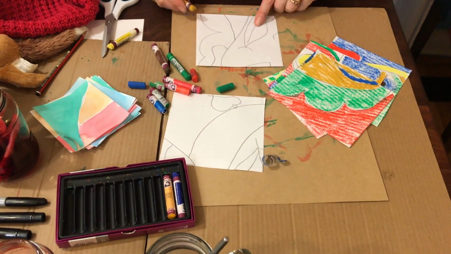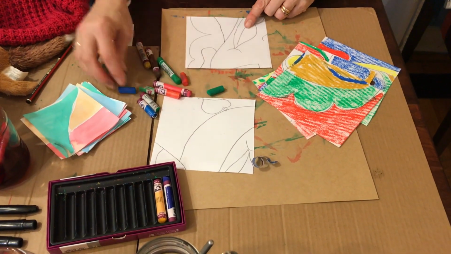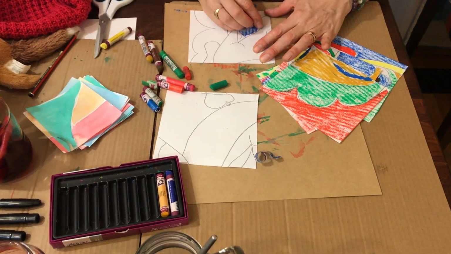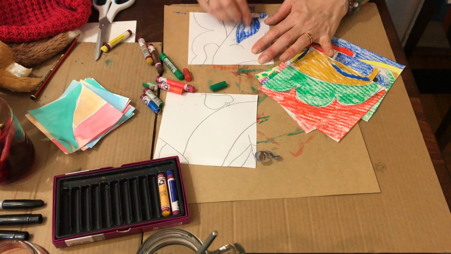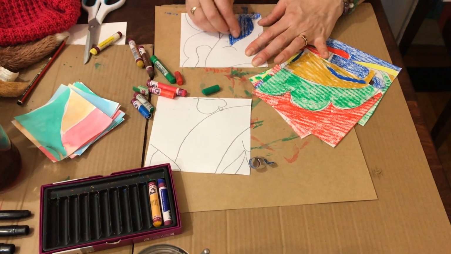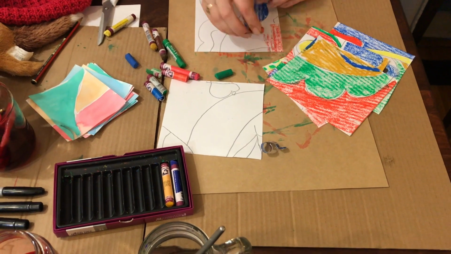Oh, I think this is her gorgeous lips. Now, I'm not going to do them red like normal lips. That would be boring. That's not very abstract. I'm going to give her blue lips. Now I still need to be able to see that line underneath. Right, she's going to have a red face, this part of it.